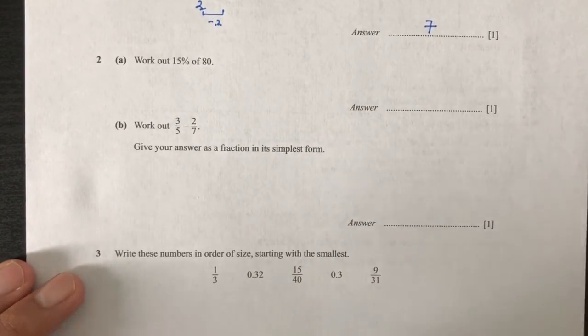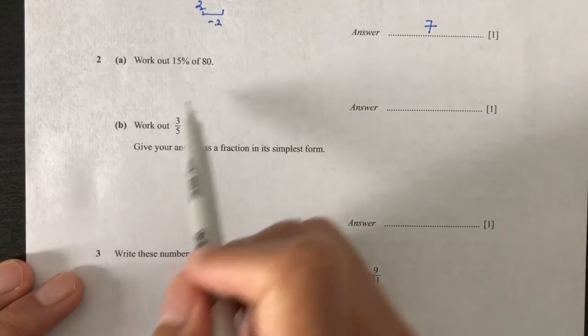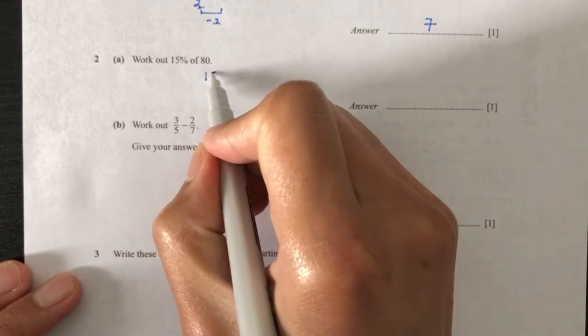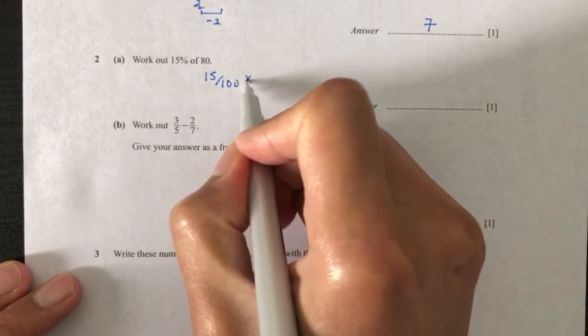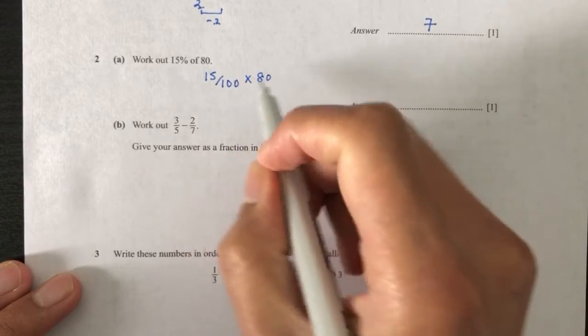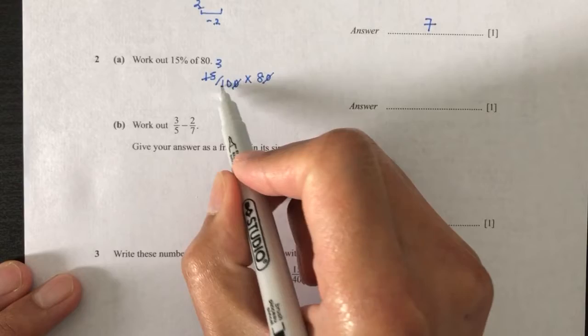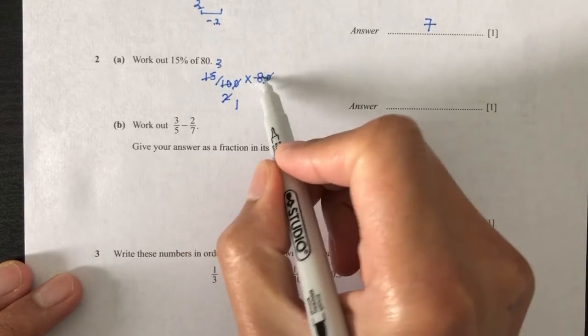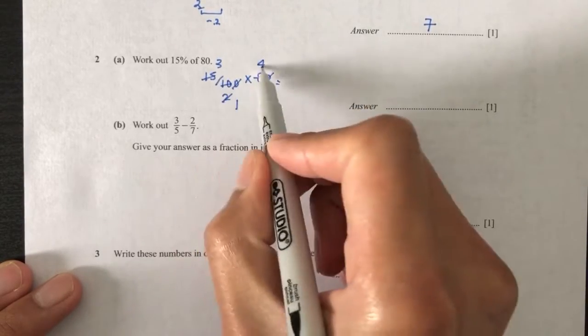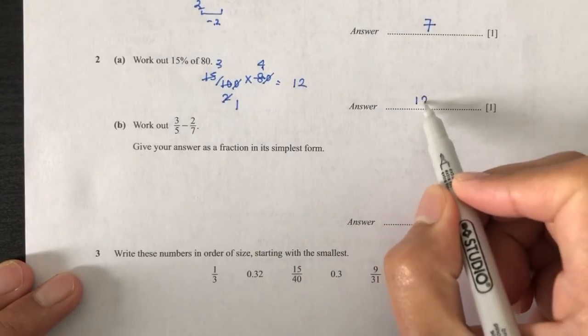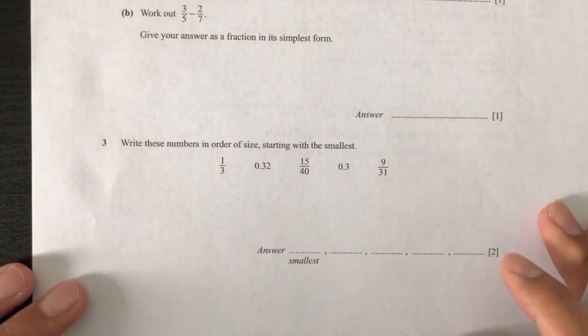So now moving on to question number 2. Work out 15% of 80. So 15% of 80 is 15 over 100 times 80. Let's simplify that. Divided by 5, we have 3. We have 2. Divided by 2, we have 1. We have 4. So 3 times 4 is 12. The answer will be 12.